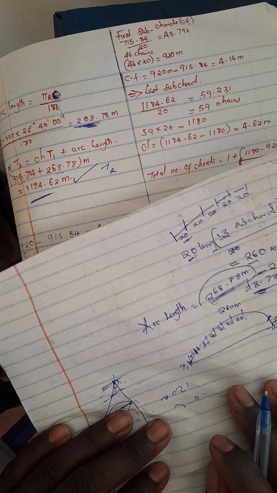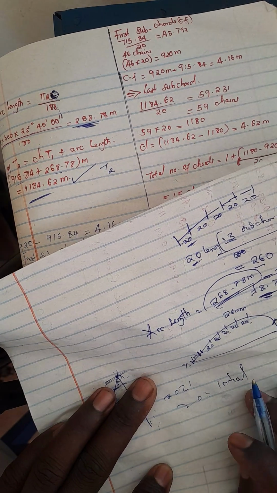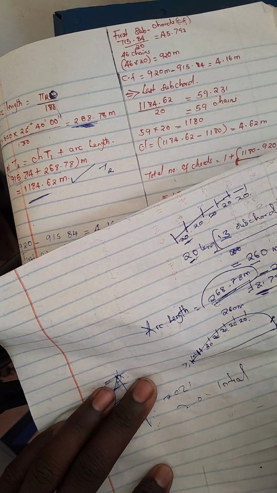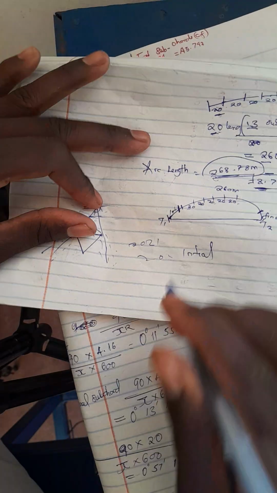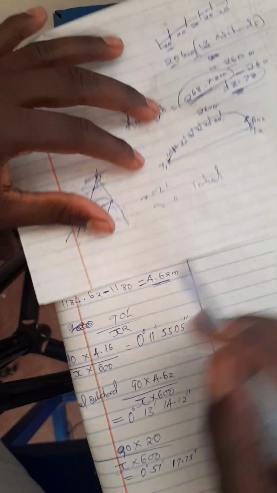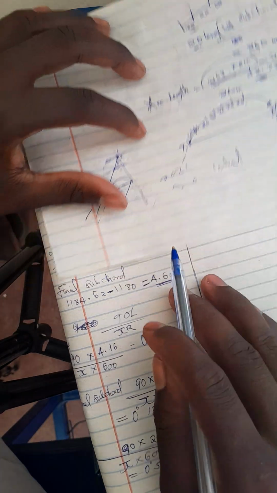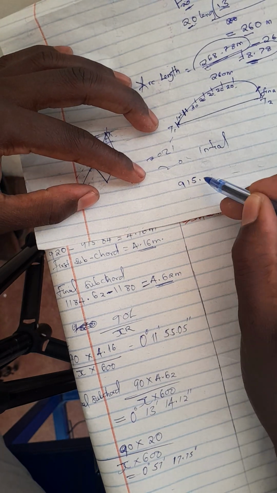Now let's get what we call the initial subchord and final subchord. How can you get this one? To get the initial subchord, take the first chainage, which was 915.84.